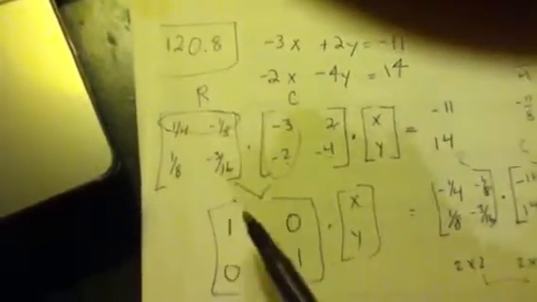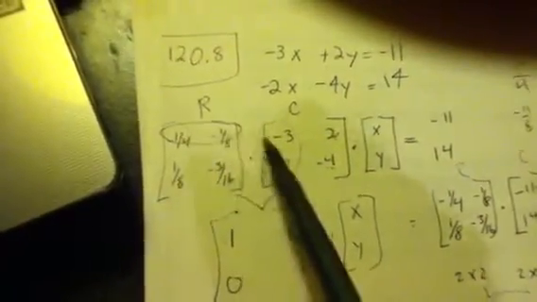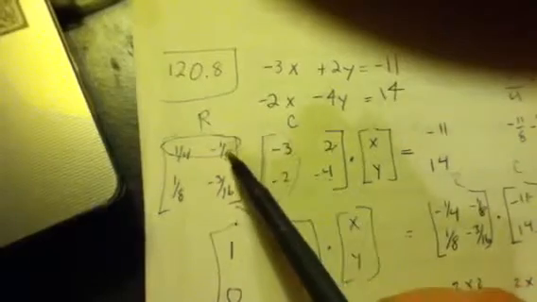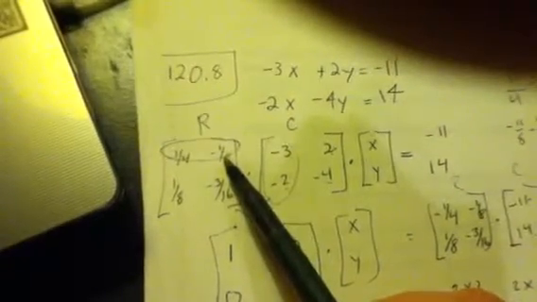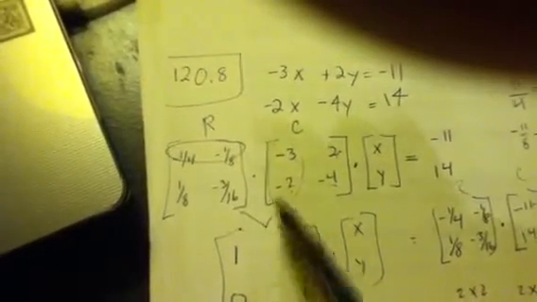So you multiply row 1 by column 1. And I'm not going to do all of this. You can check it out on your own. But 1/4 times negative 3 gave me negative 3/4 plus negative 1/8 times negative 2 gave me positive 1/4.